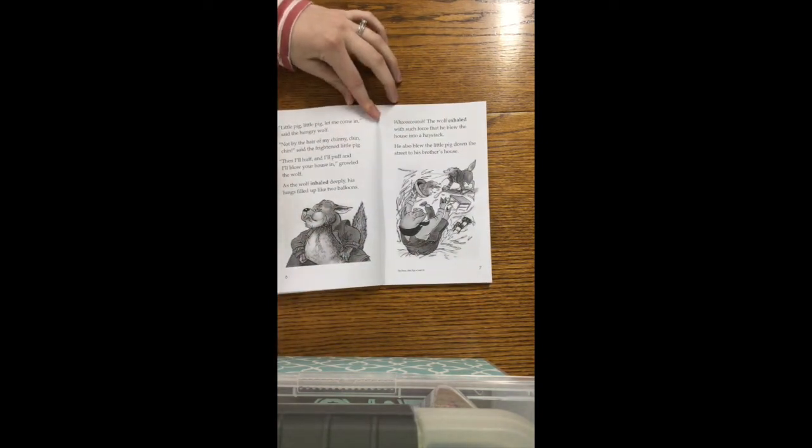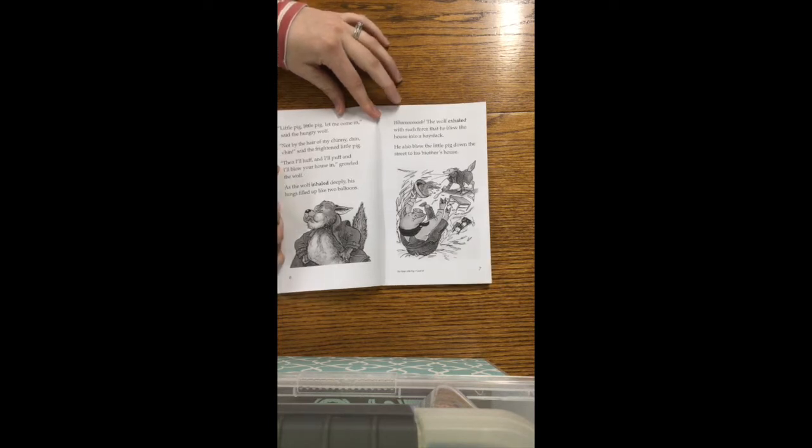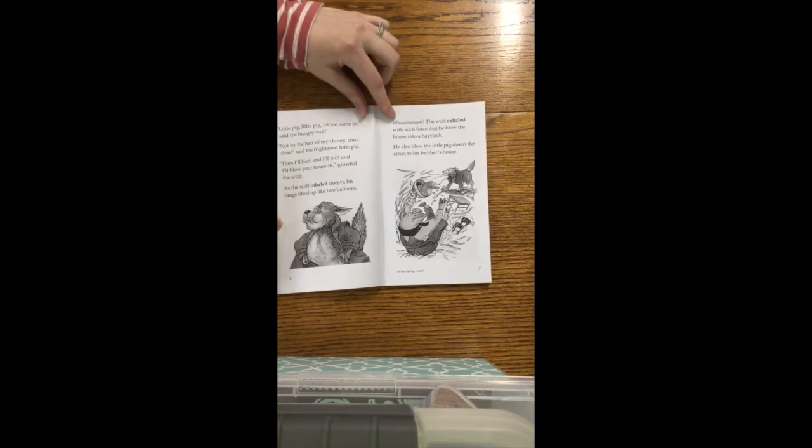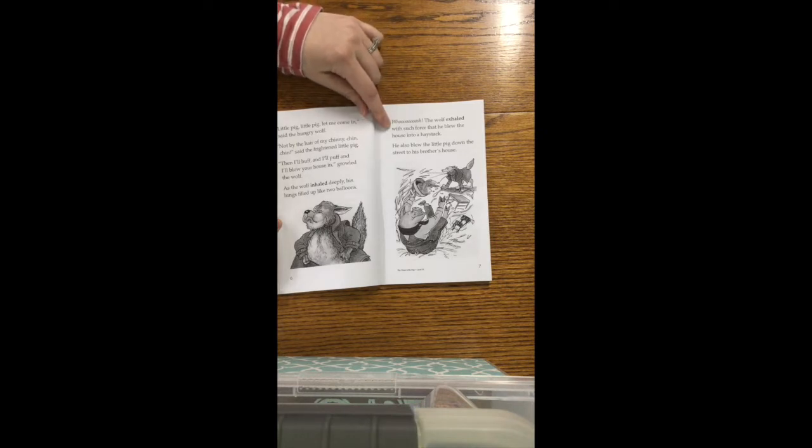"Little pig, let me come in," said the hungry wolf. "Not by the hair of my chinny chin chin," said the frightened little pig. "Then I'll huff and I'll puff and I'll blow your house in," growled the wolf. As the wolf inhaled deeply, his lungs filled up like two balloons. Whoosh! The wolf exhaled with such force that he blew the house into a haystack. He also blew the little pig down the street to his brother's house.